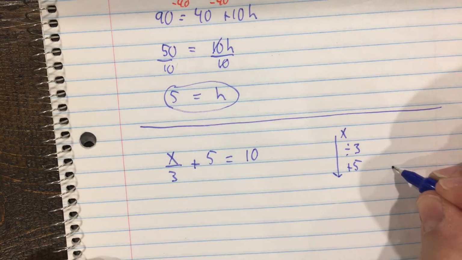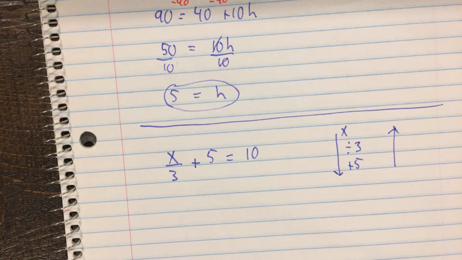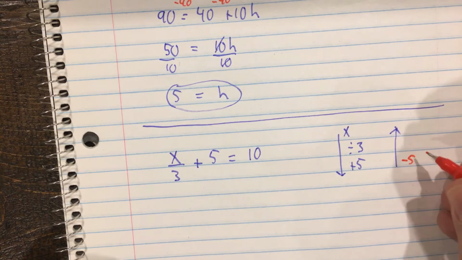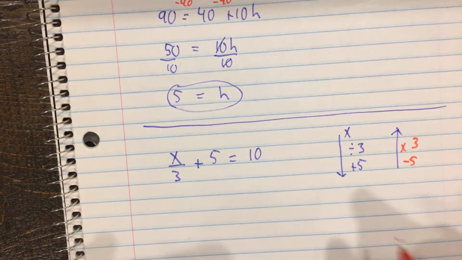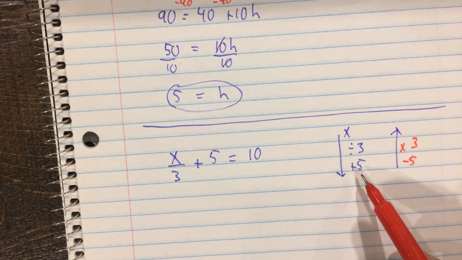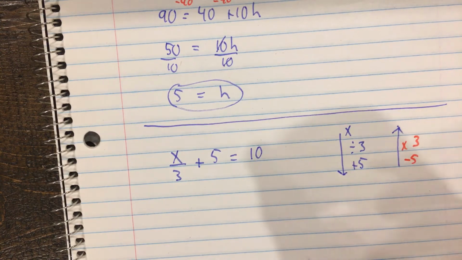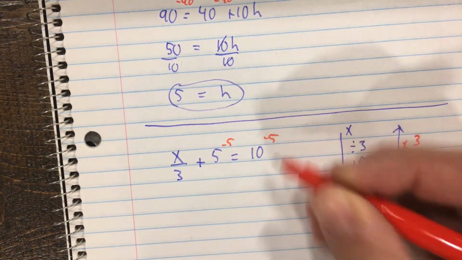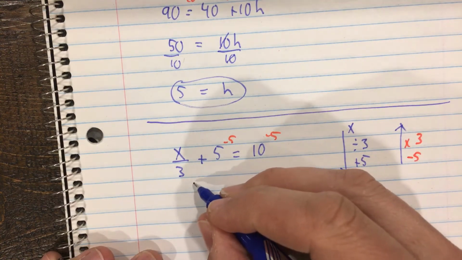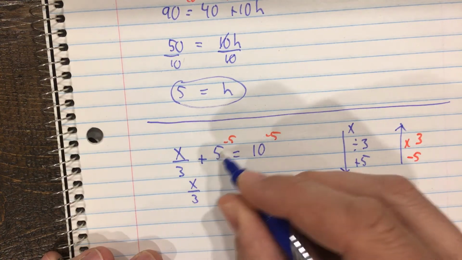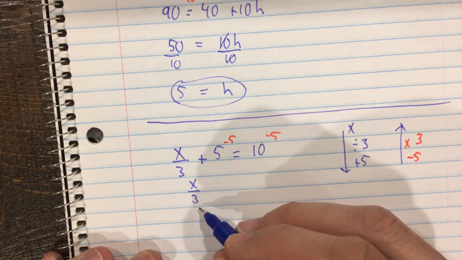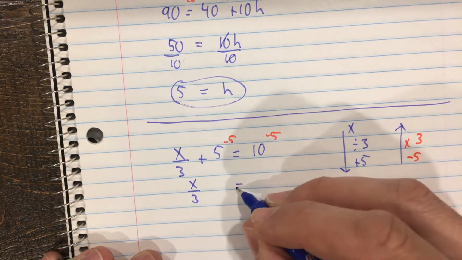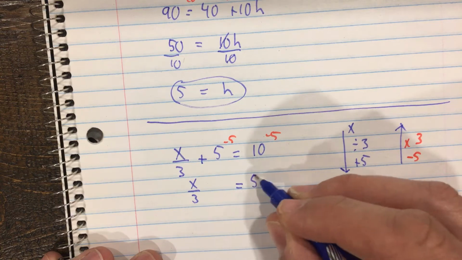So how do we undo those? To undo those, instead of adding 5, we need to subtract 5 and then multiply by 3. And those are the steps we take. So my first step is to get rid of that positive 5. I need to subtract 5 from both sides. And x divided by 3, positive 5 minus 5 goes to 0. So I'm just left with x divided by 3, I could write a plus 0, but that really means nothing, is equal to 10 minus 5 is 5.